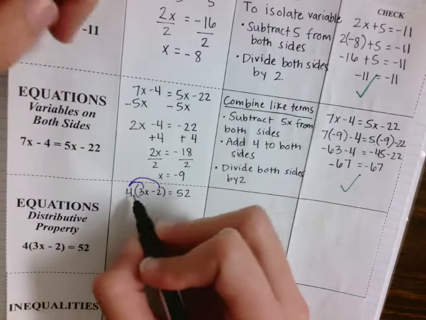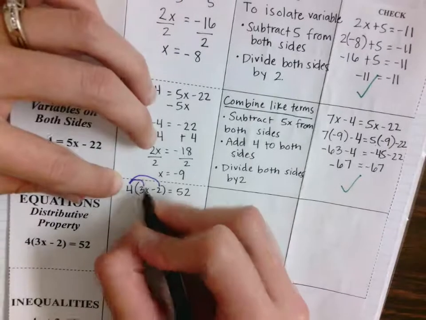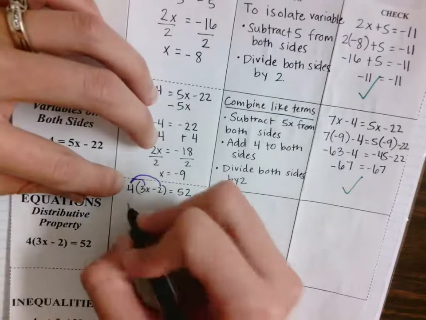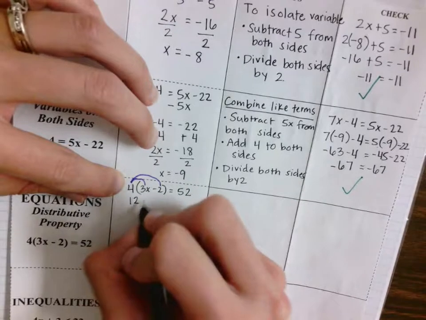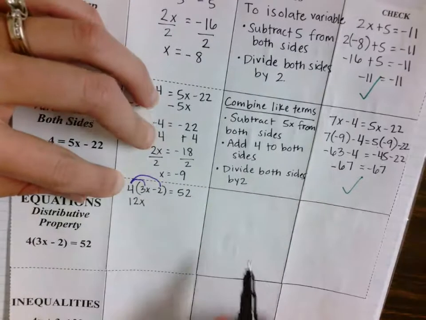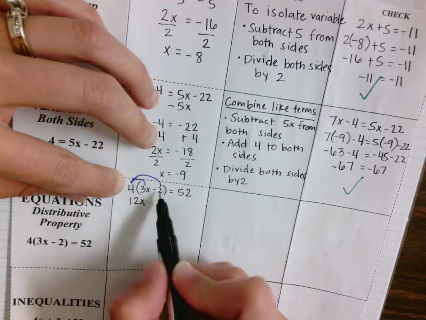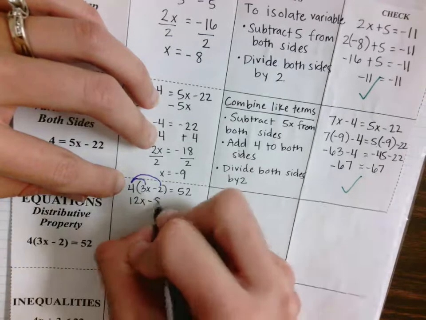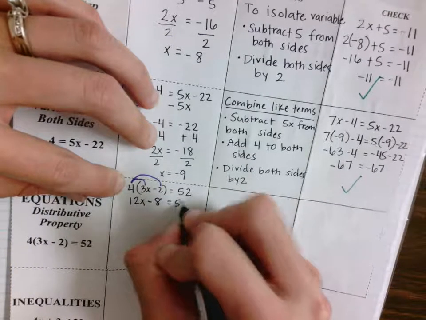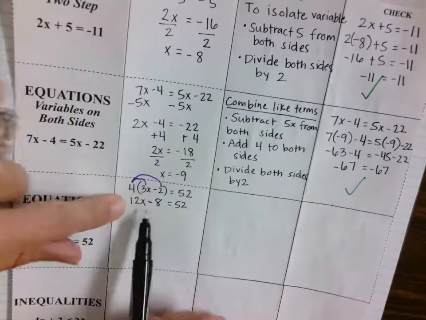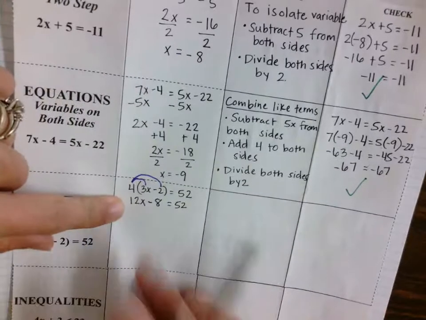So 4 times 3x is 12x, and then 4 times negative 2 is negative 8, equals 52. And now, this problem looks just like this one-step equation that we did up here, except for different numbers, of course.